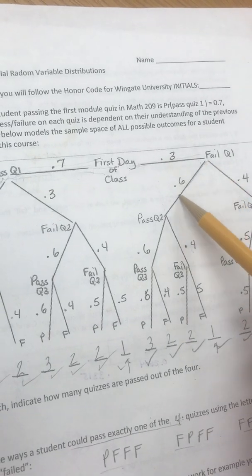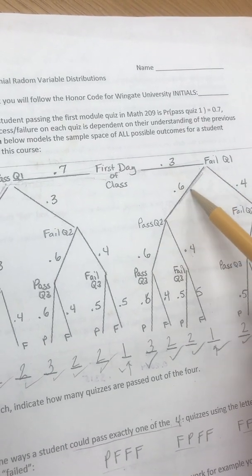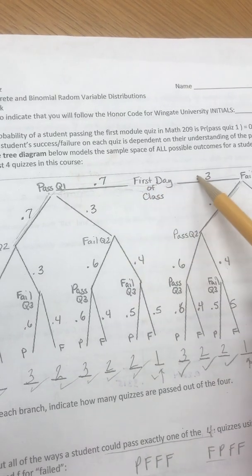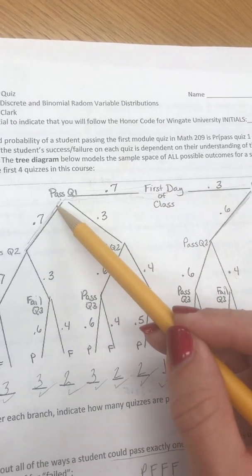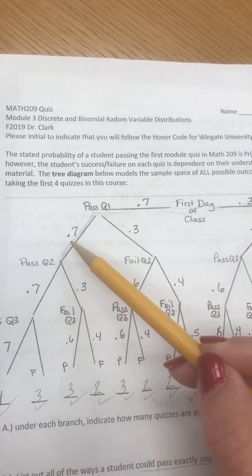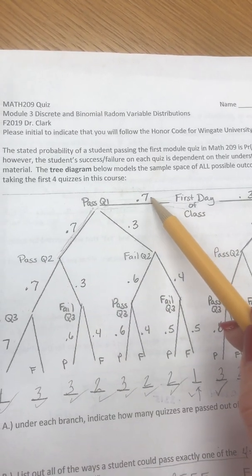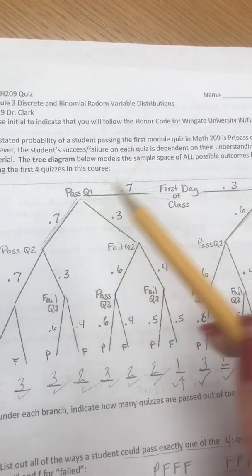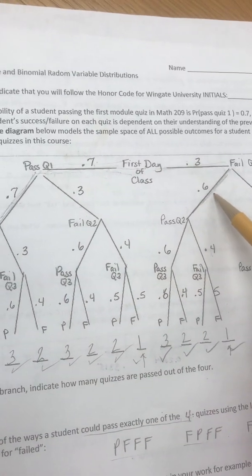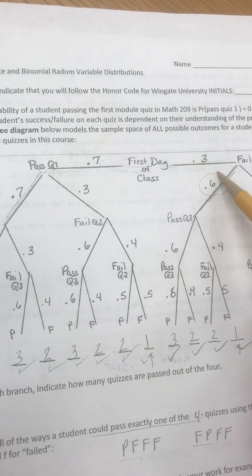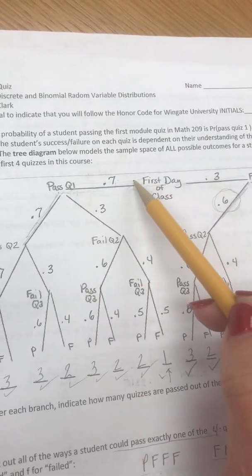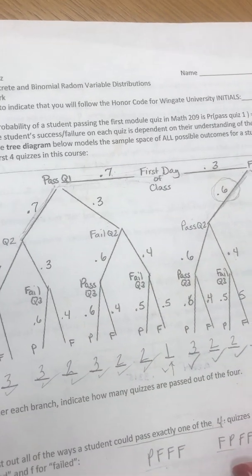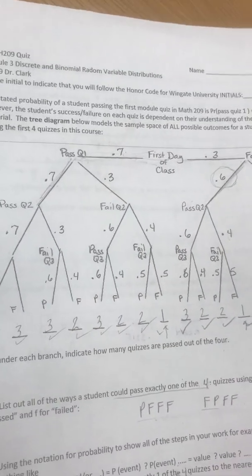The likelihood that they pass the second is now 0.6. So it's conditional on whether or not they pass the first quiz. The probability of you passing the second one depends on passing the first one. If you pass the first quiz, it's 0.7. If you didn't pass the first quiz, it's 0.6. The probability of success is changing depending on the previous trials. So we don't have that consistency on probability for success.